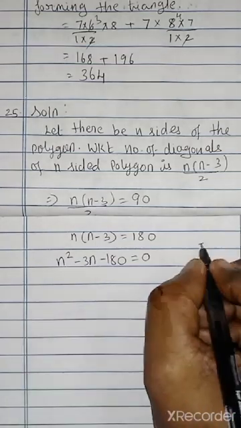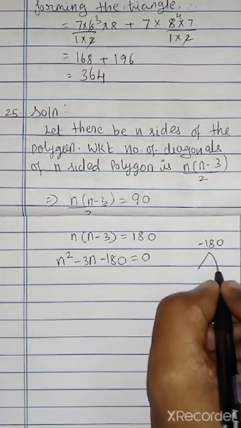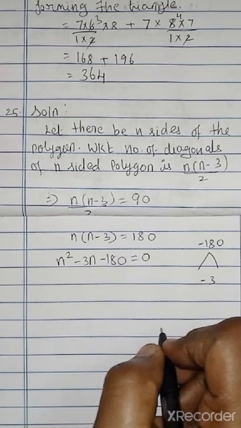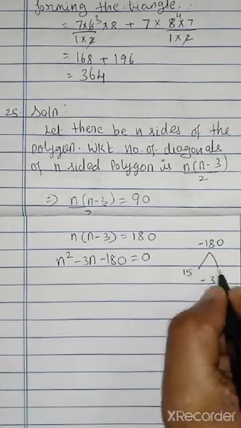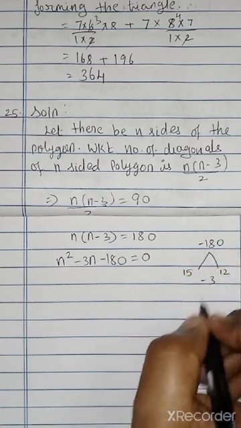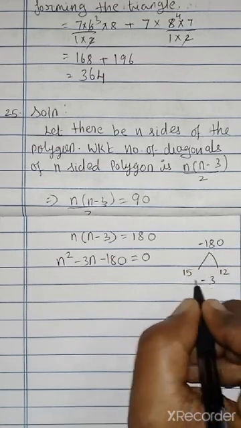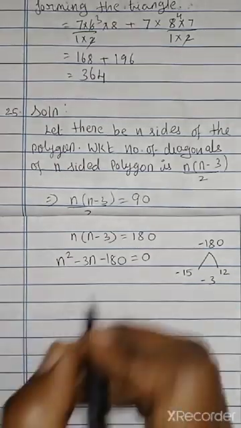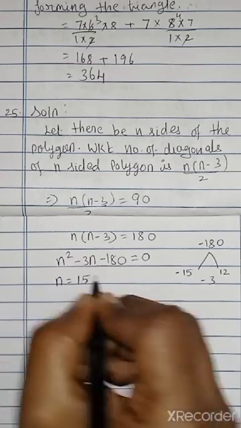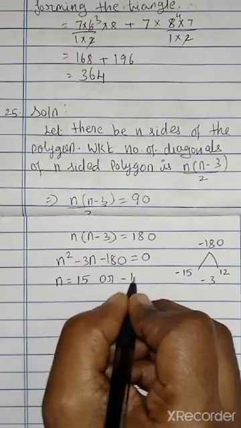So we have to use the tree method, 180 and minus 3. What are the numbers? 15 and 12. So 15 12s are 180, and we have to get minus 3 now, minus 15 plus 12. Okay, so what is your n value? 15 or minus 12.